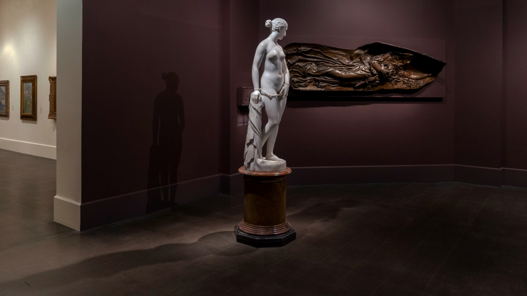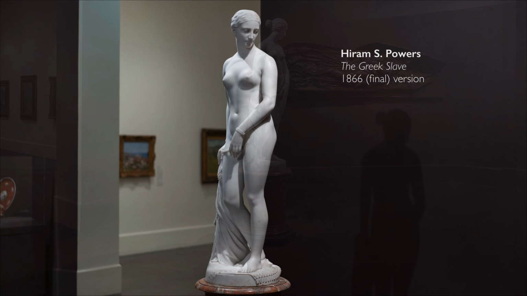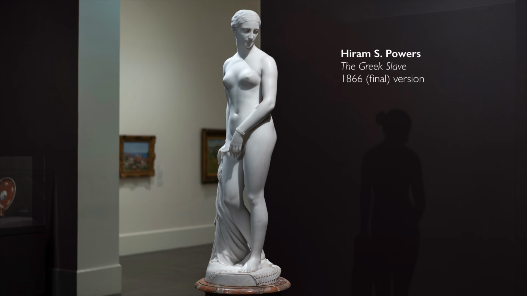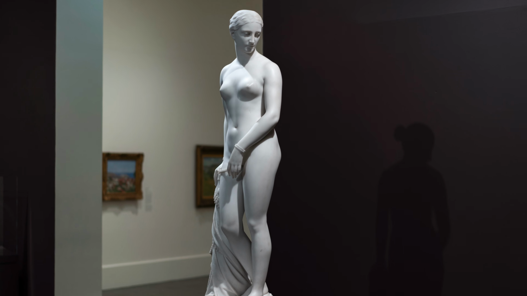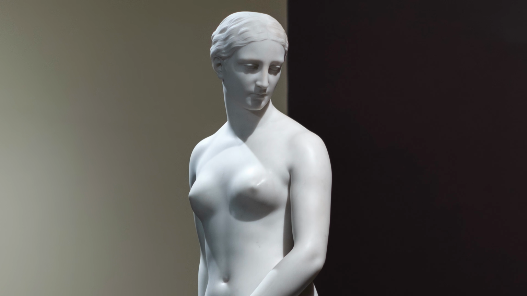We're in the Brooklyn Museum looking at what's probably the most famous American sculpture of the 19th century. This is Hiram Powers' The Greek Slave from 1843. But the version we're looking at is a later version from 1866. This is such an interesting sculpture for so many reasons.